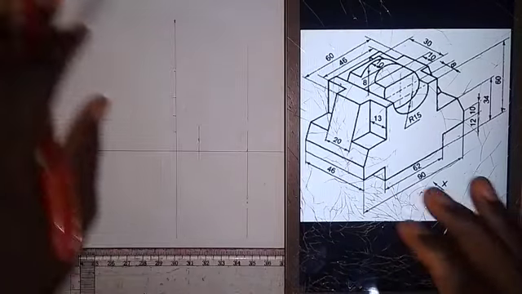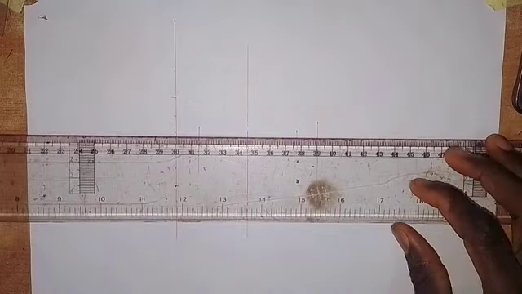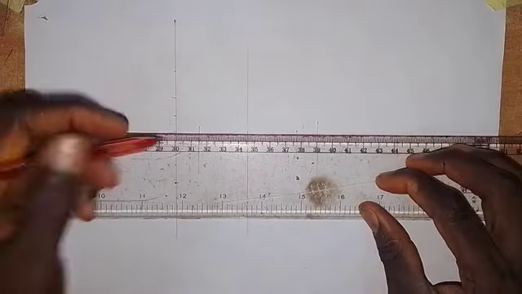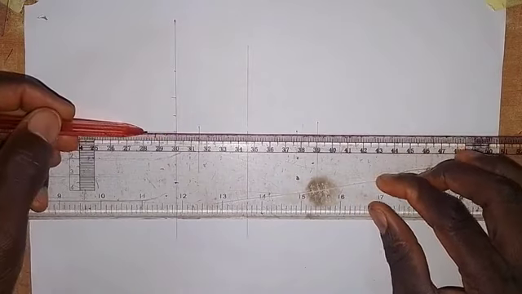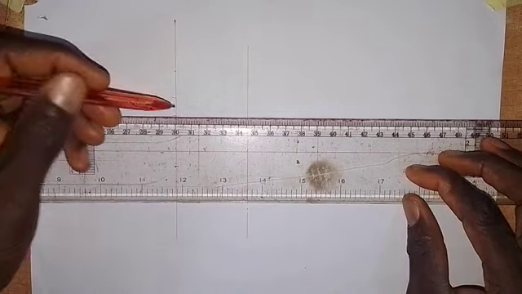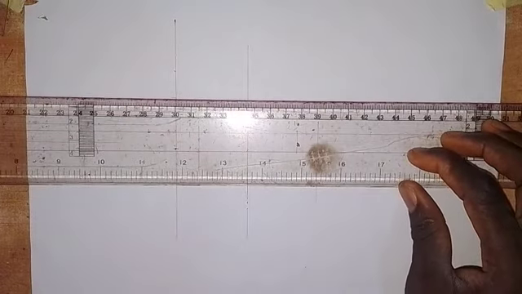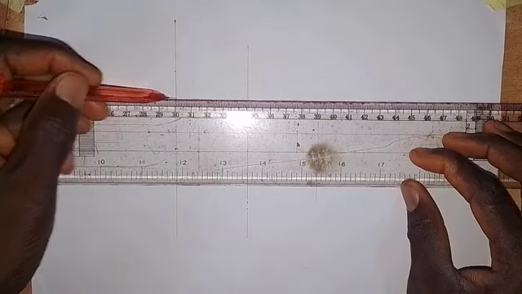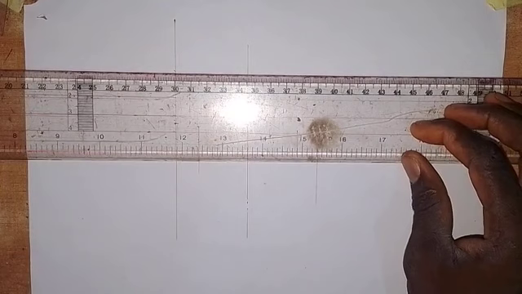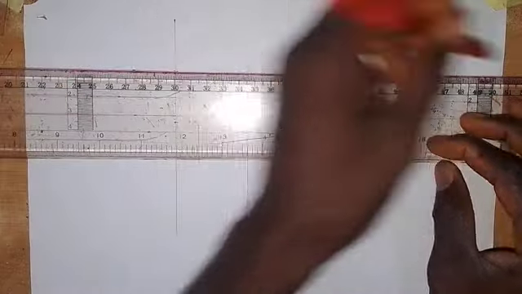So let's work on these ones that we have taken first. I'm going to draw a horizontal line from this point to this side to cover the whole surface, and then from this point also I will draw a horizontal line. Coming to this point I will also draw a horizontal line here like this, and at this point I will also draw a horizontal line across the whole surface.